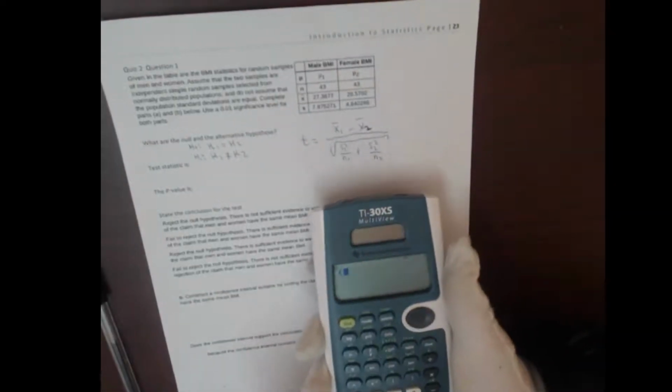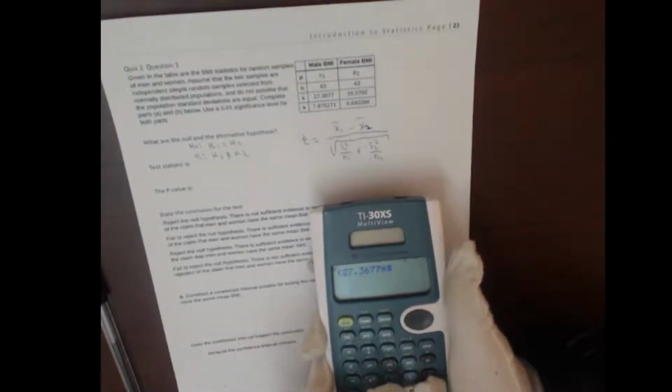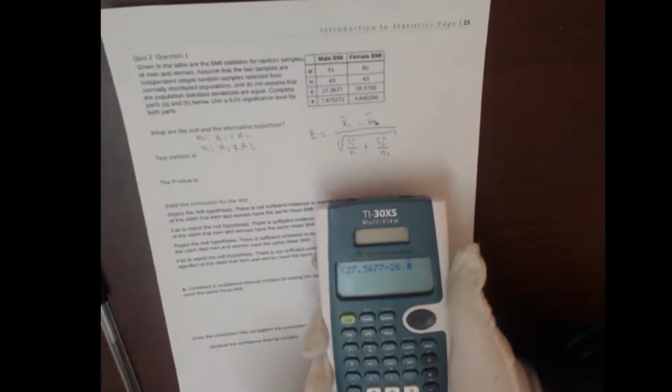I'm going to do parentheses for the numerator of the fraction. So it'll be 27.3677 minus 26.5702.